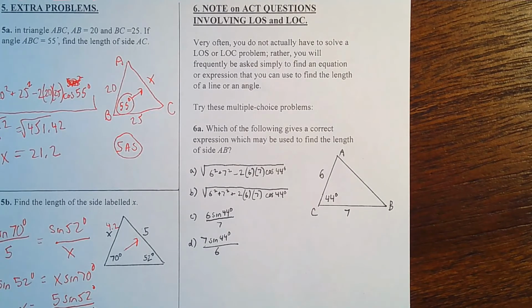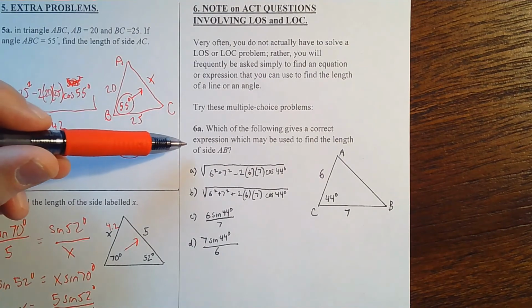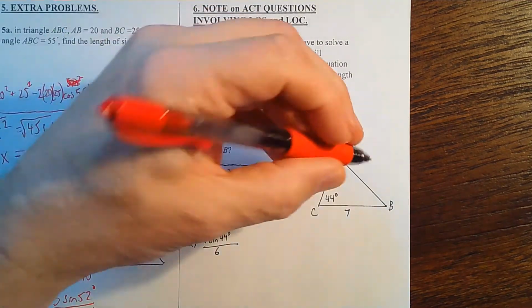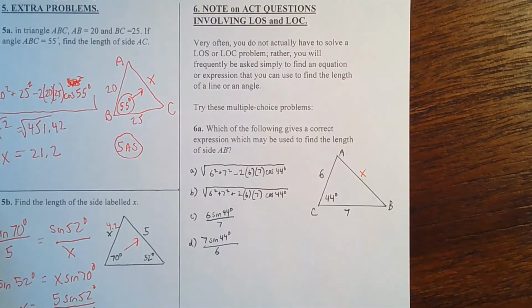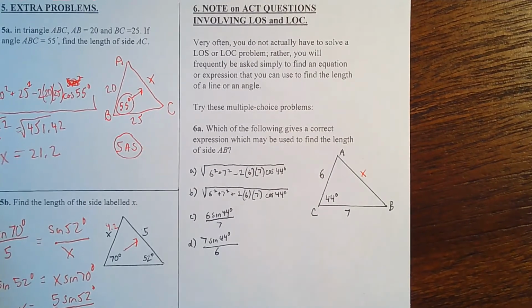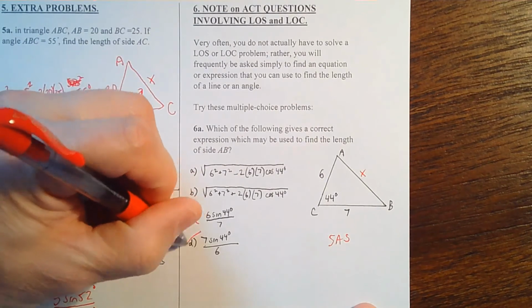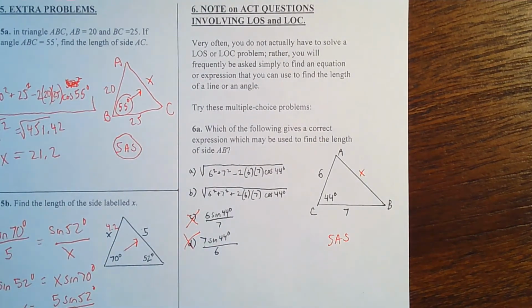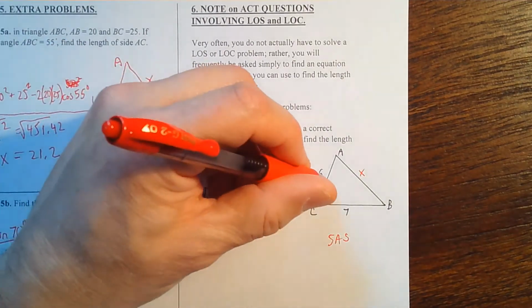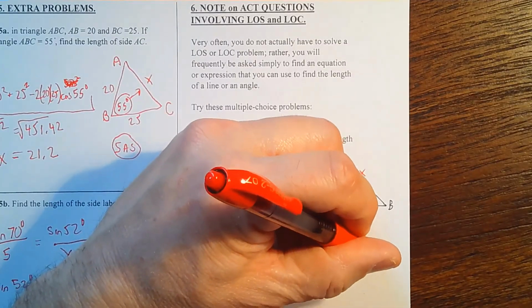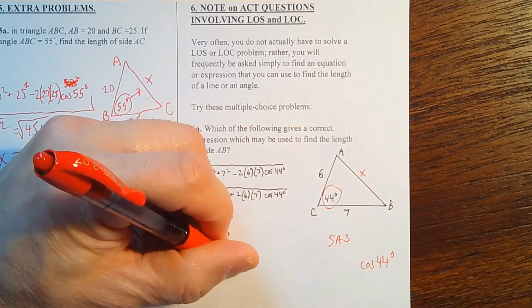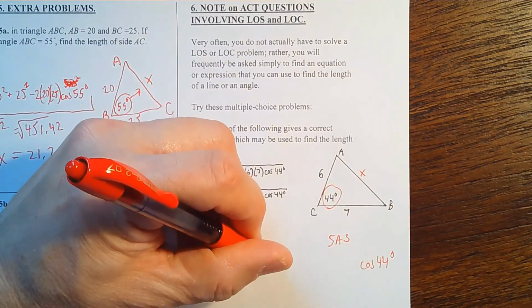You'll notice for 6A we don't have to solve for the missing side. We just have to find the correct expression, which may be used to find the length of AB. Let's put an X there. Well, a good place to always start is law of sines or law of cosines? We have side, angle, side. So law of cosines, which means we can cross out C and D. Setting this up, we're using cosine of 44 degrees, which means the x squared is by itself on the other side. And we set the rest of this up.